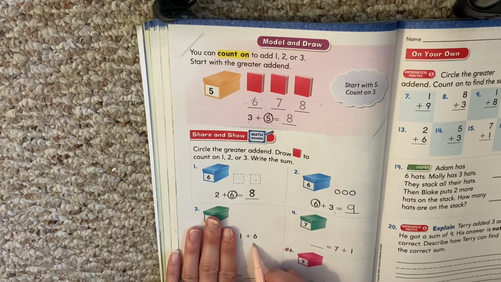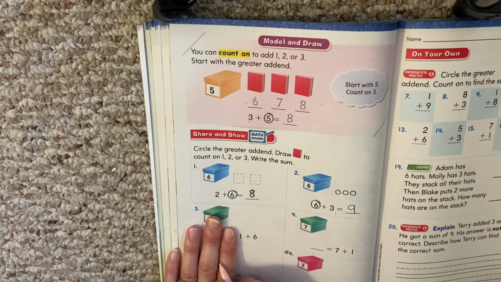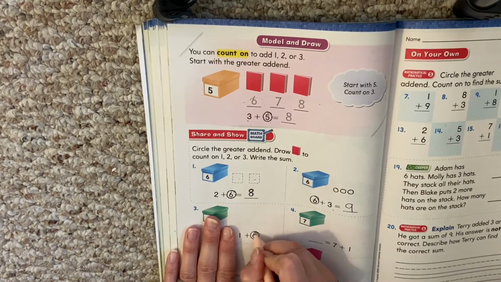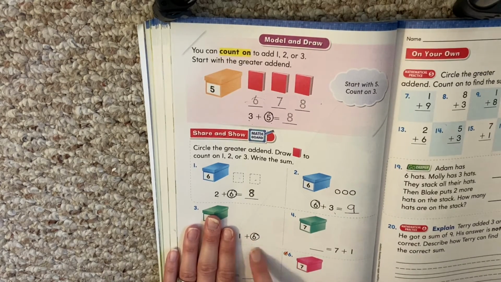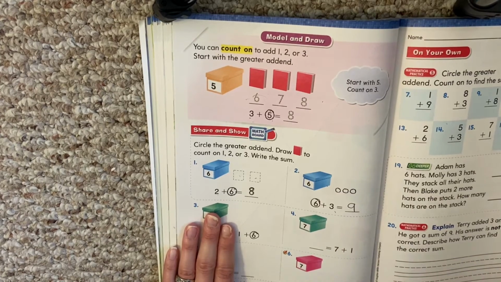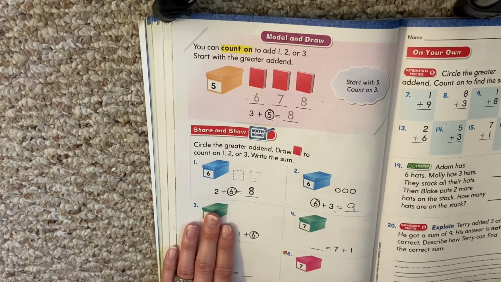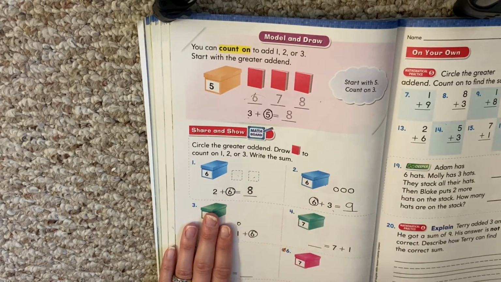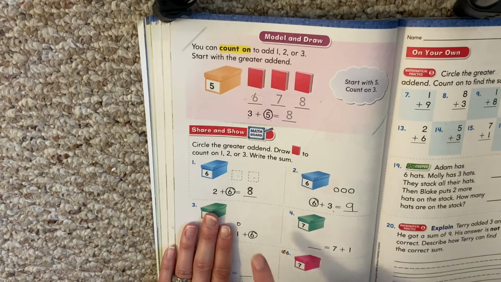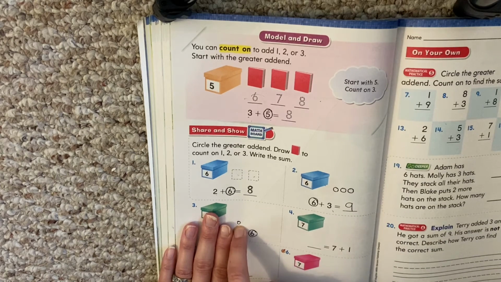1 plus 6. What's our biggest number? 6. Very good. I hope some of you circled your 6 already. All right. We're going to put 6 in our head, and we're going to count on 1 more. We can draw our circle if we want to show that 1, but we're going to count on. Ready? Put 6 in our head. 6. 1 more is 7.